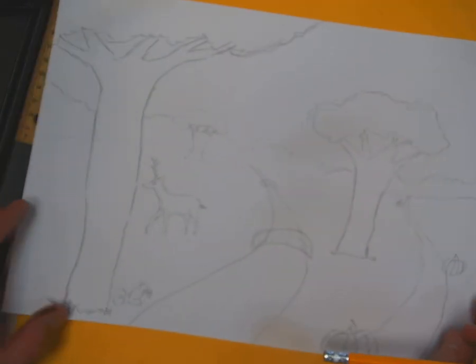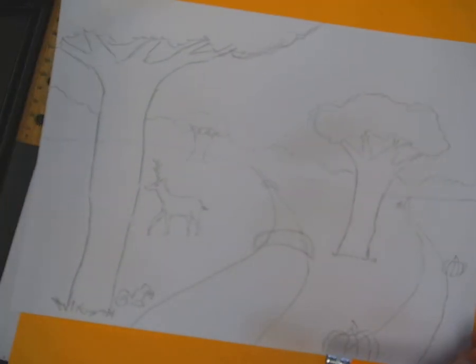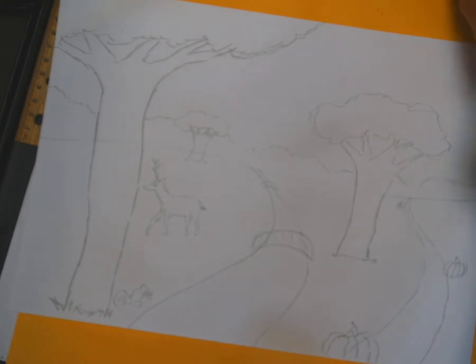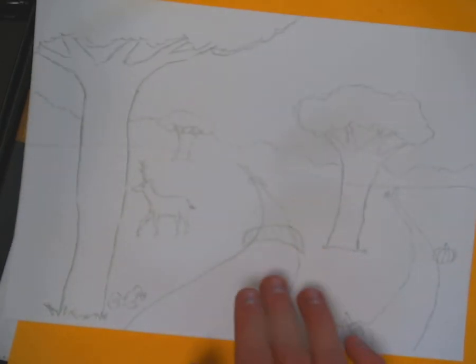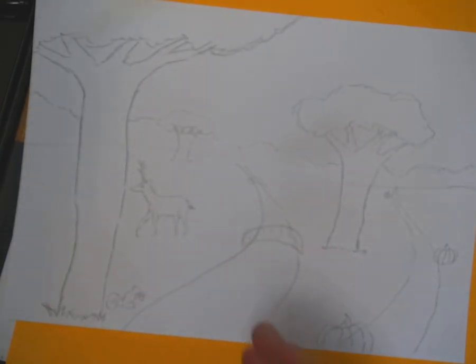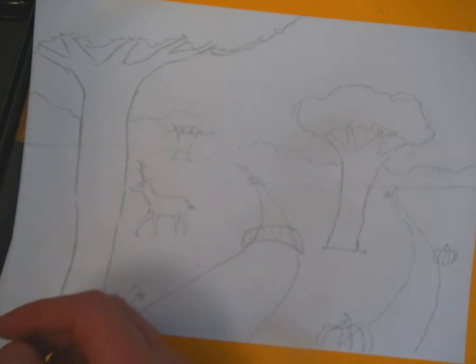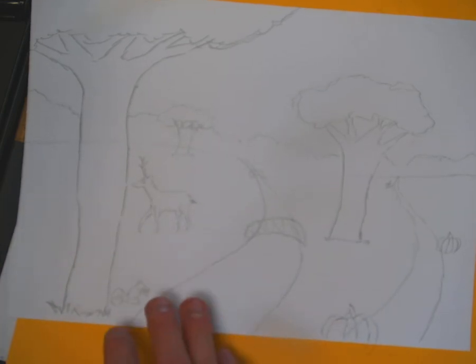Now we're going to start adding some color. And we're going to use the markers, but we're not going to color it in a traditional way. We're going to color it by using lines. So you just got to trust and believe in me here. I'm not leading you astray. We're going to get our technique. By the end, you'll see what I'm talking about.